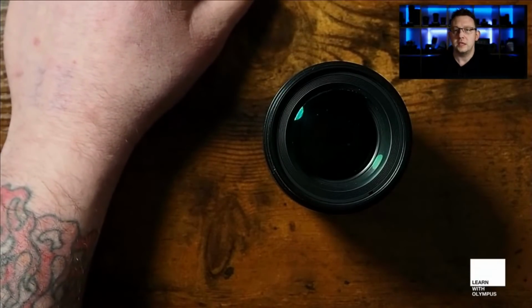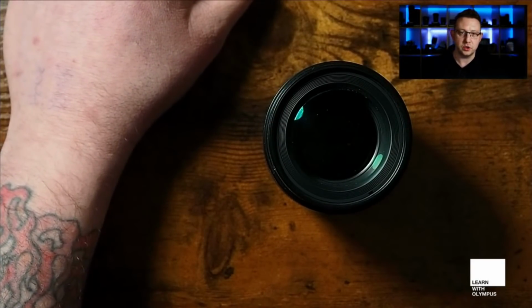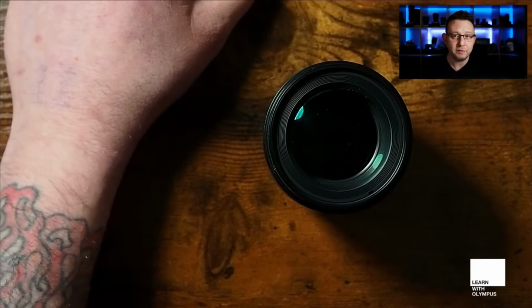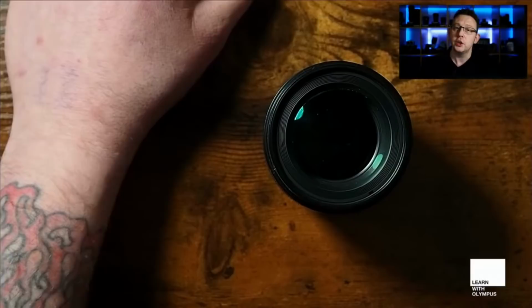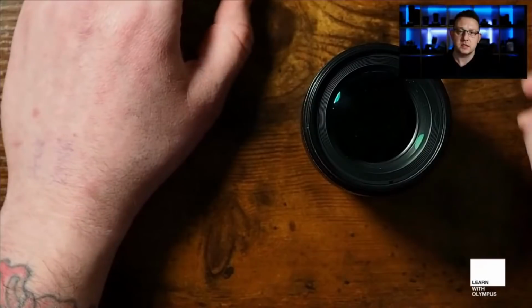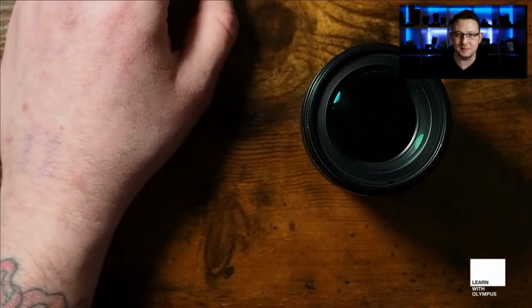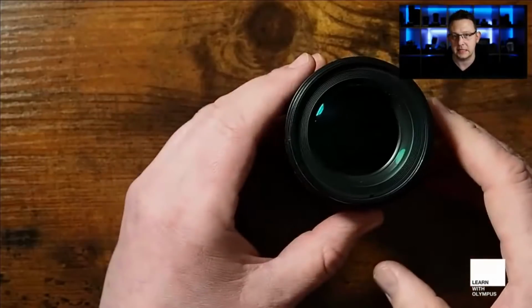But more doesn't always mean better, because these elements and groups have to work in conjunction with the quality of the glass itself and the build of the overall lens. So generally speaking, you'll find that bigger lenses have more lens elements, but not always are bigger lenses better lenses. So don't use that as a method of figuring out which is a better lens. Okay.